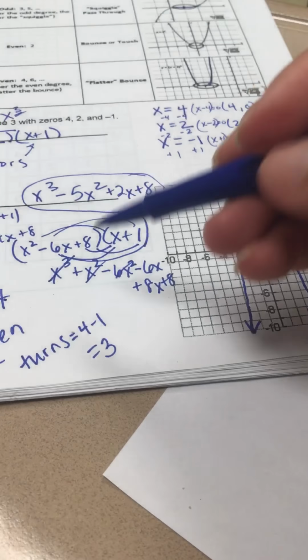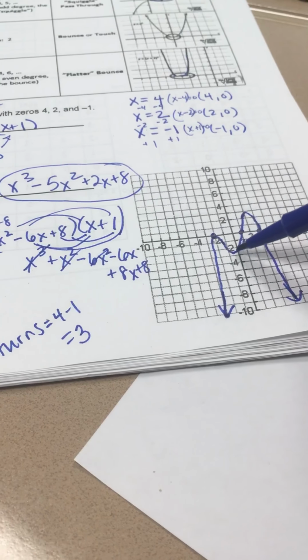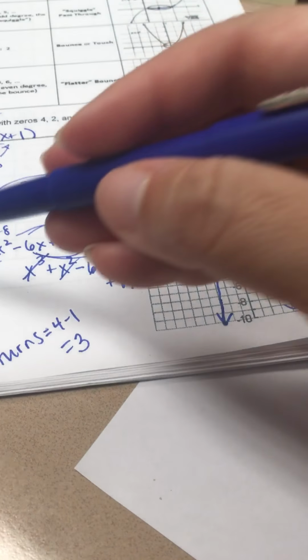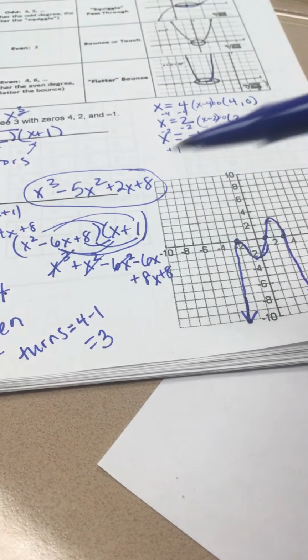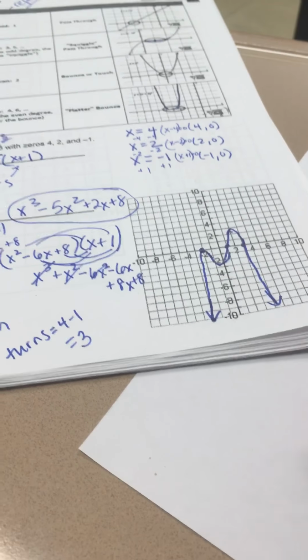So all this has to fit. Number of turns is 3. I got 1, 2, 3 turns. I have degree 4, so they're both down, or both going the same direction, and a value is negative, so they're both down. Everything has to fit together.